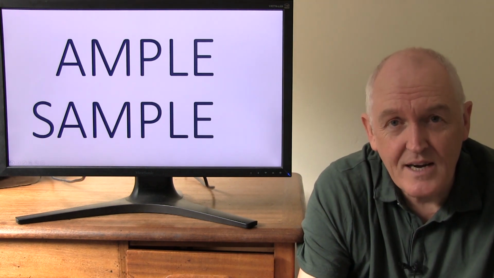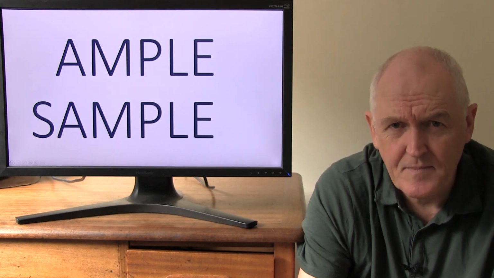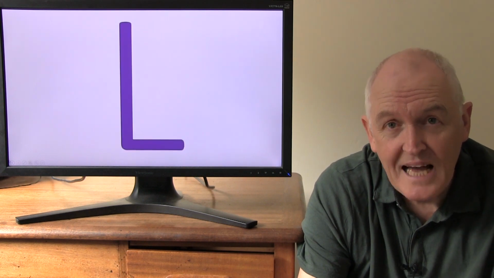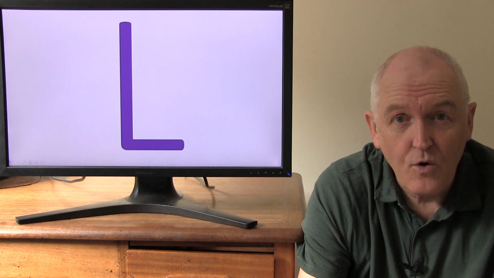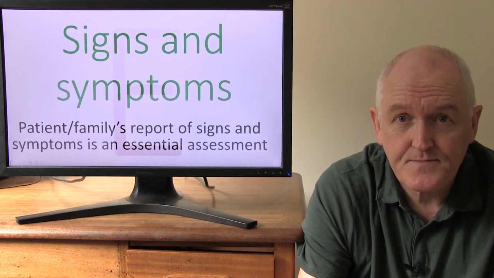So now we talk about a SAMPLE assessment, and this is really a mechanism for history taking, but it's a good one. S for signs and symptoms, A for allergies, M for medications, P for past medical history, L for last oral consumption, last food or drink, and E for the events leading up to the incident or the environment in which the incident took place. So let's think about these now.